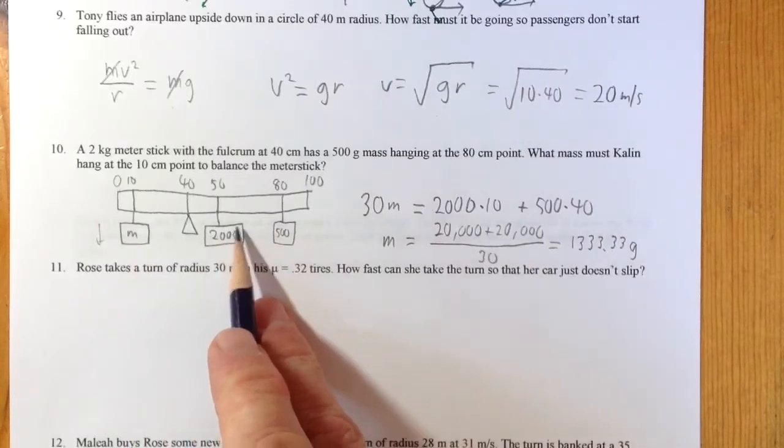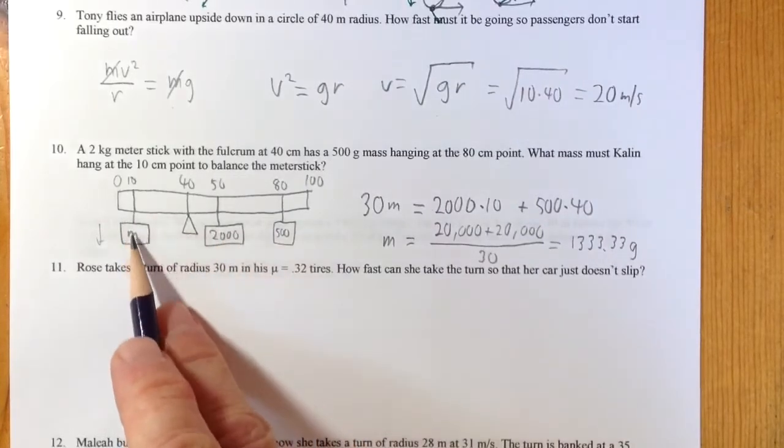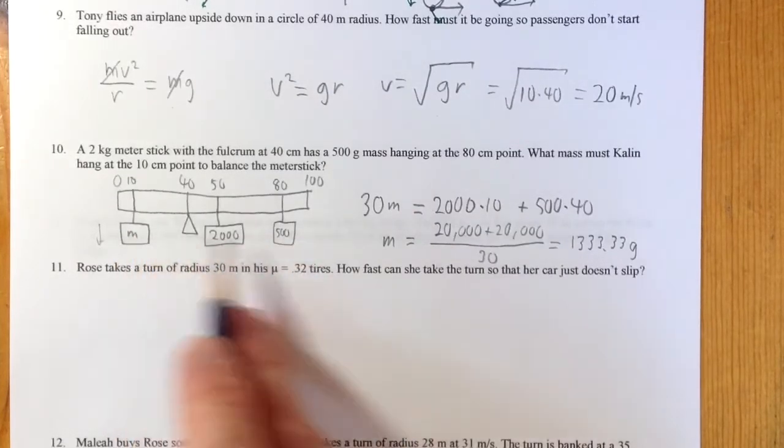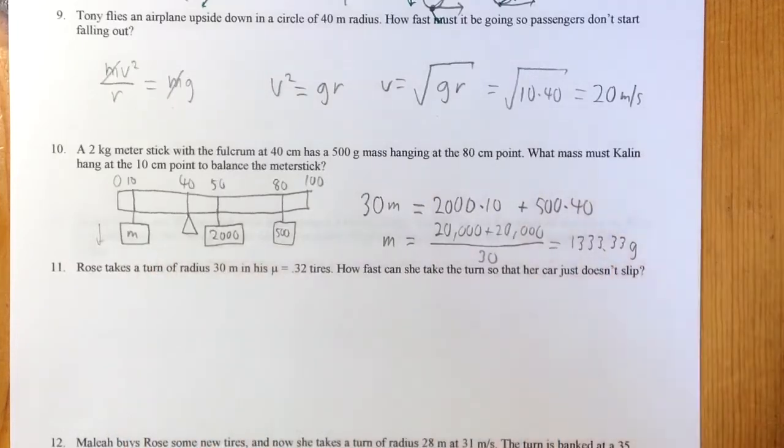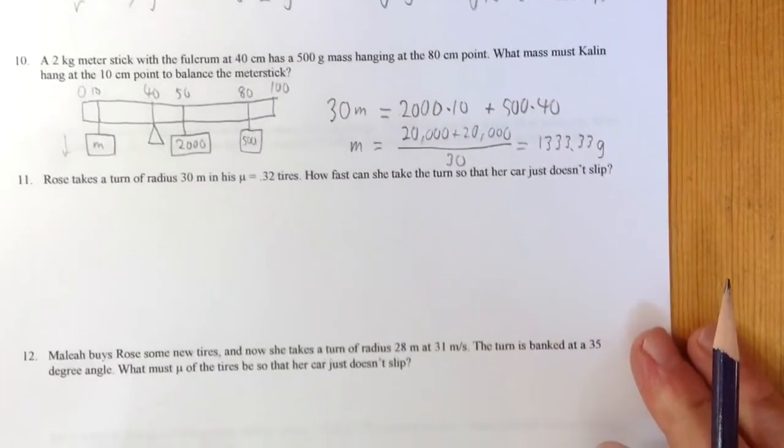Okay, so again, the idea is the sum of the torques. Torque is the force, and as long as we have the mass right, we can ignore gravity since it's the same everywhere. We just have to make sure the masses are all in the same units. So that would be that many grams, or 1.33 kilograms, however you want to do it. Okay. That's how balancing the torques works.